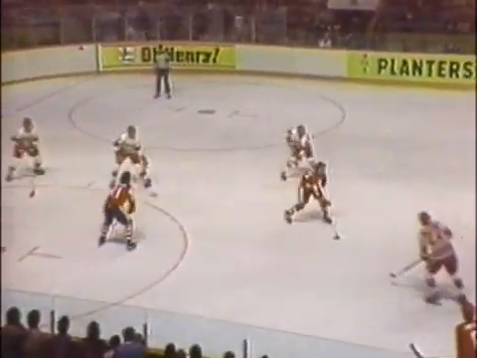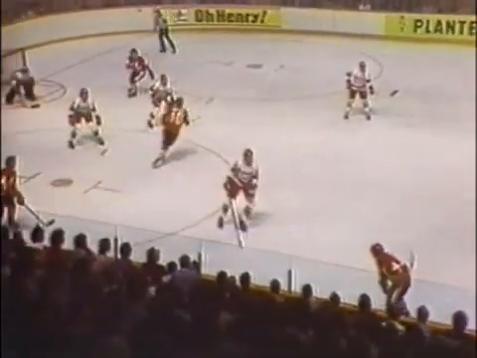Shot, and a good defensive play by Luchenko as he got his stick on it. Potvin inside the line, right in front to Lefleur. Guy Lefleur, number 10, back to Potvin. His shot to score! Deflected in front by Perro.